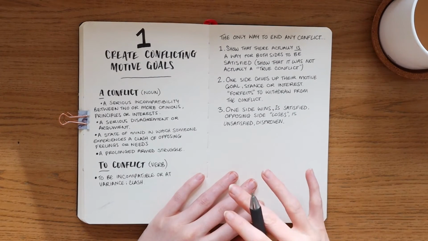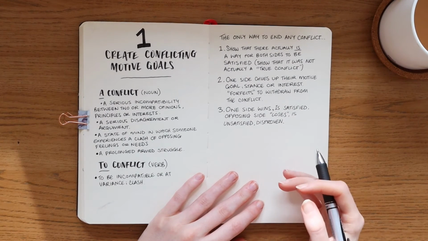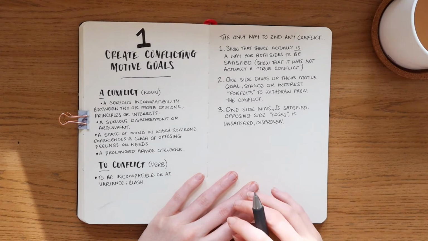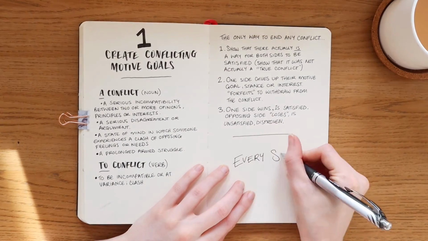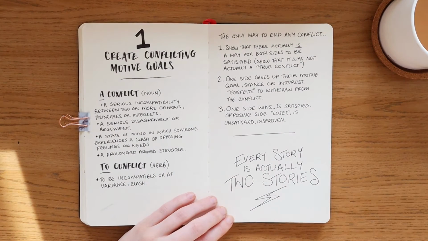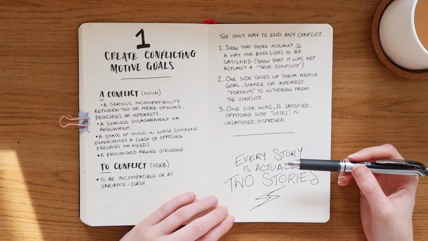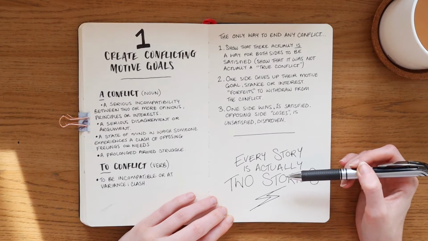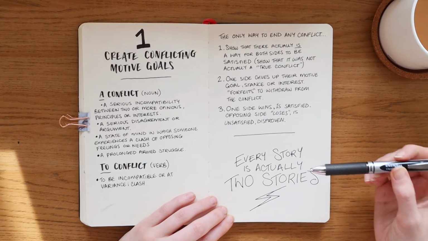Now, so far I've had you focus pretty deeply on one side of the conflict of your story, the protagonist's side. But there are two sides to every conflict, and now it's time to look in the other direction, the antagonist. Every story is actually two stories. Now, I'm sure we've all heard the idiom, there are two sides to every story. But what I don't mean by this is that both sides always have a point, or that the middle ground is always the best, or that both sides of a conflict should always get equal sympathy. I'm not talking here about centrism or moderation.